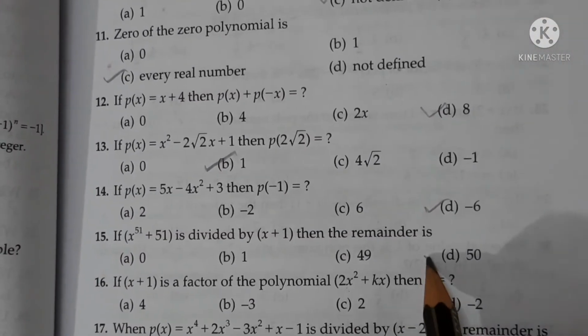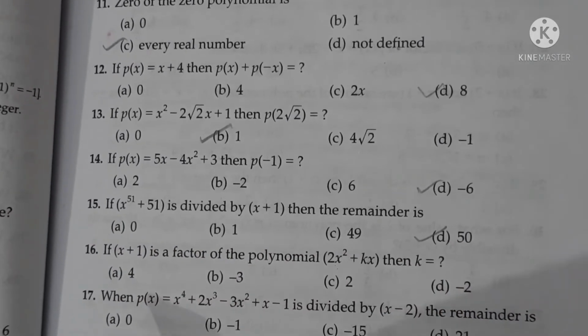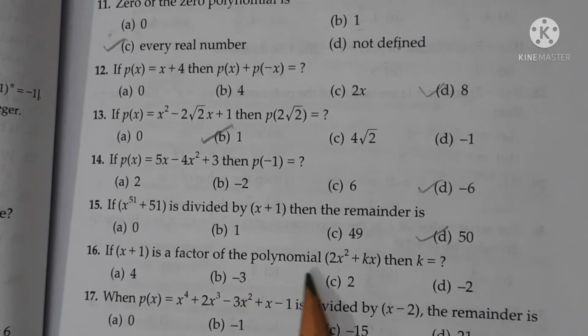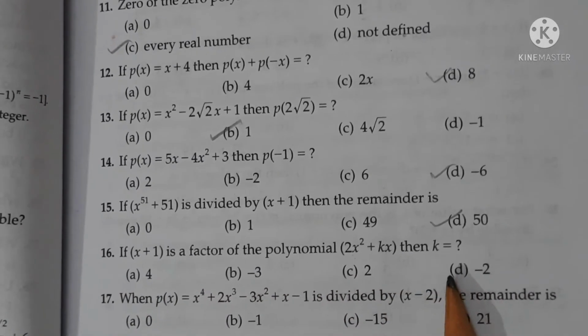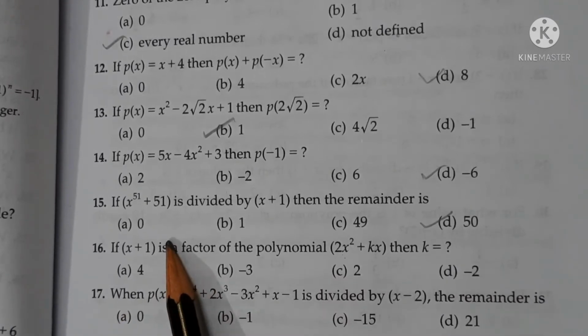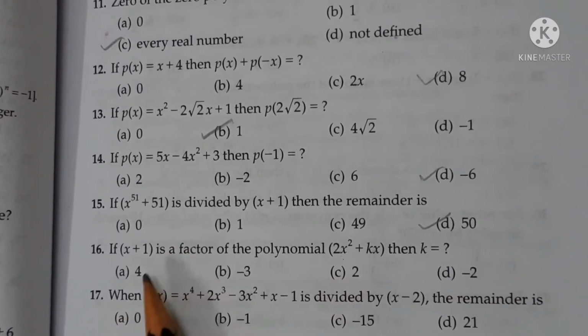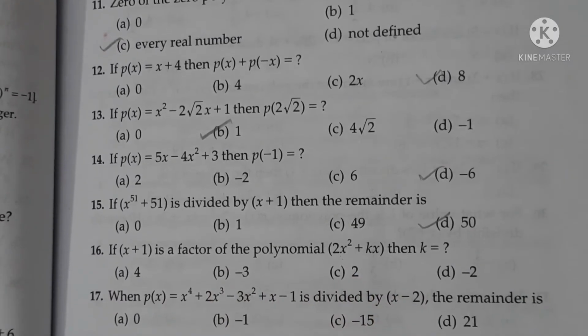Option D is correct. Next, if x plus 1 is a factor of the polynomial, then k is equal to. If it is a factor, put this thing equal to 0 and substitute the x in this polynomial. So you will get the value of k.